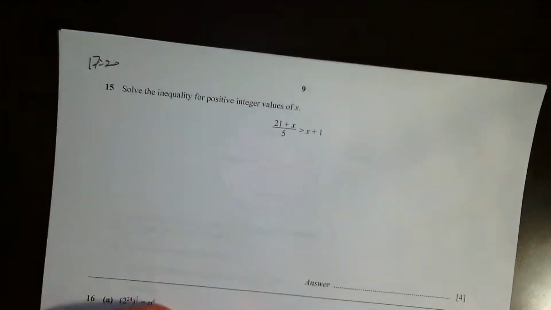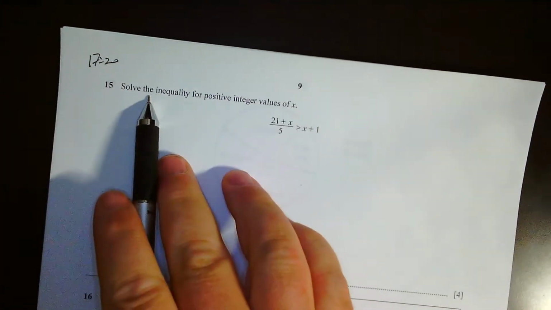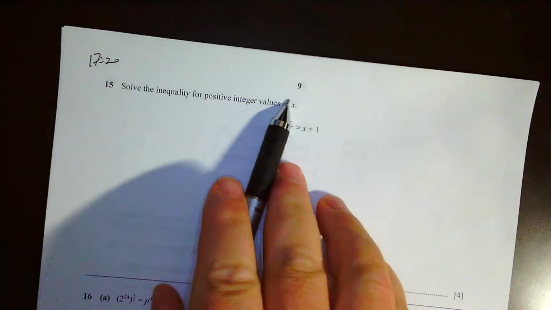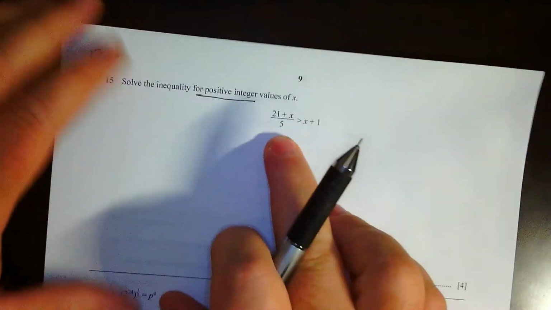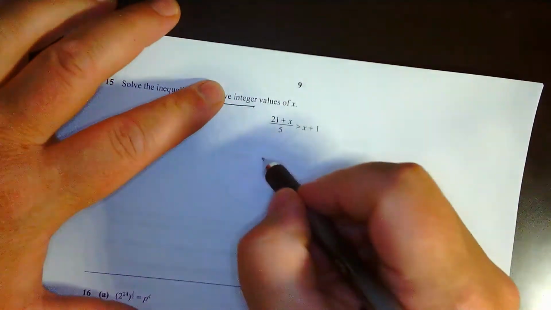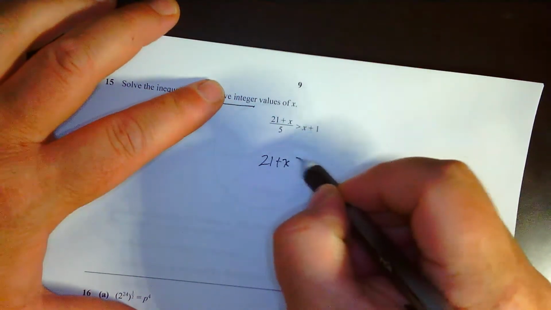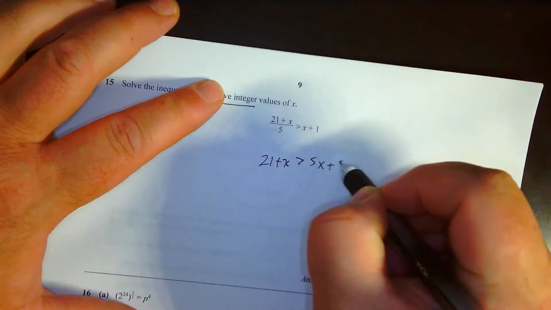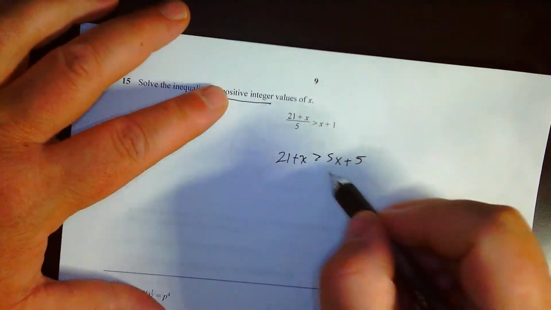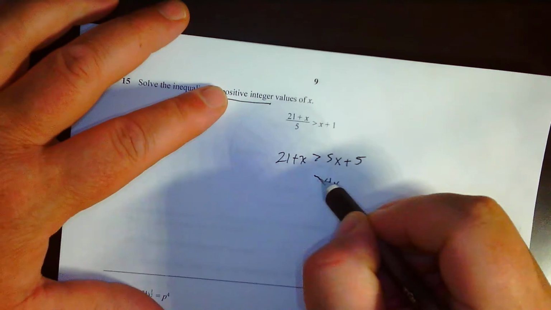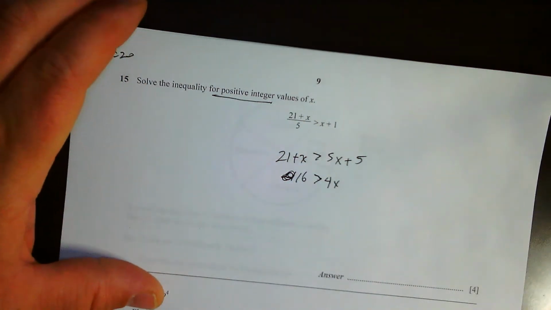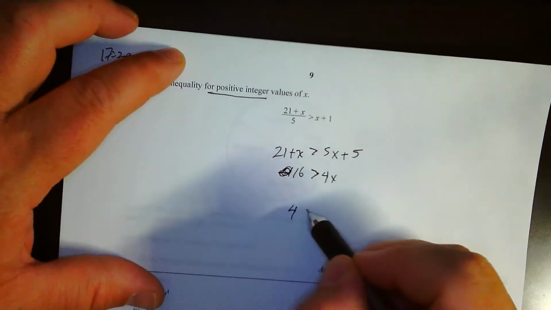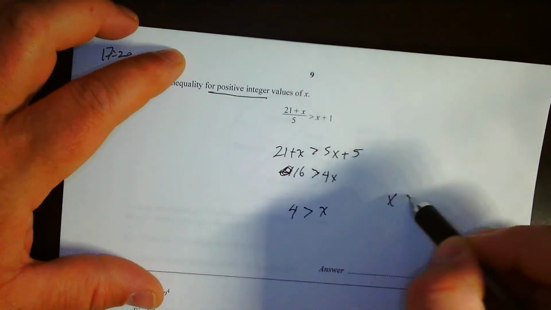All right, number 15. Ooh, find positive integer values of x. Look, here's the key right here: positive integer values of x. Now we have two x's here, so we have to multiply by 5 to get the fraction gone. Make sure you distribute correctly. Now I'm going to move 4x over there. And, sorry, 16. So 4 is greater than x. So x is less than 4.